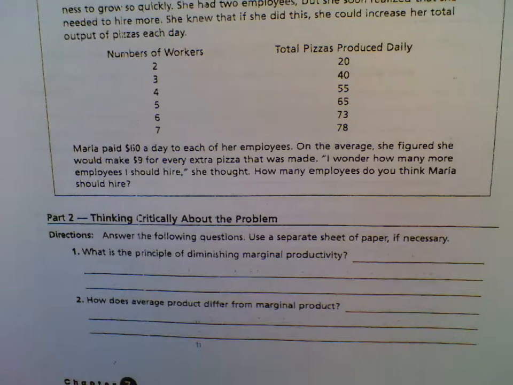Then as we start to add more workers, we're still going to be more productive, but not as productive as the one before. So that's where we get the diminishing. Until we reach the point we have so many people back there, everybody's just running into each other, everybody just gives up and decides not to do anything. And so that's when we start reaching the negative marginal product. The next question, how does average product differ from marginal product?